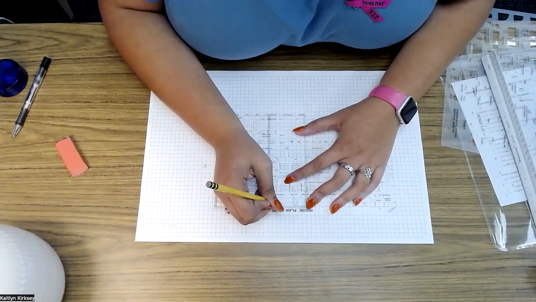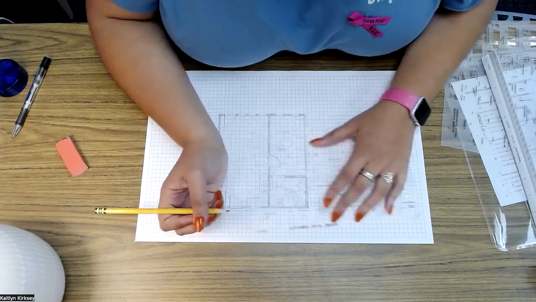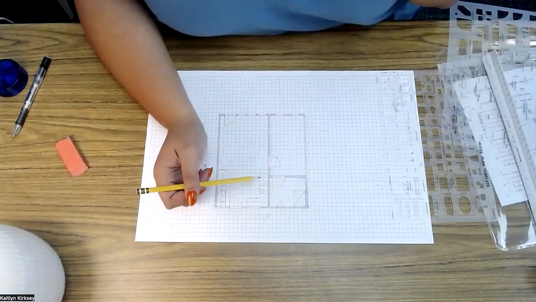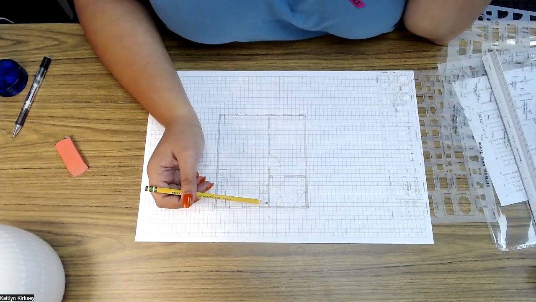All right, I'm just going to use what they call the conventional one on this plan, but it really doesn't matter which toilet you use, just as long as you have the clearance for it. All right, so this is my bathroom. Again, just make sure that you've got your clearance for your toilet.